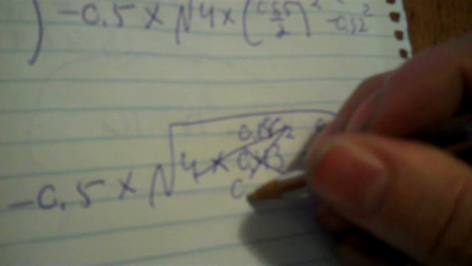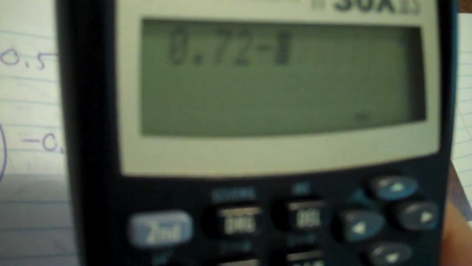Okay, so I have times and minus. Times comes before minus, because when I go P-E-R-M-D-A-S, multiplication comes before subtraction. So first we're going to take 4 times 0.18, then I subtract 0.10, 0.62.